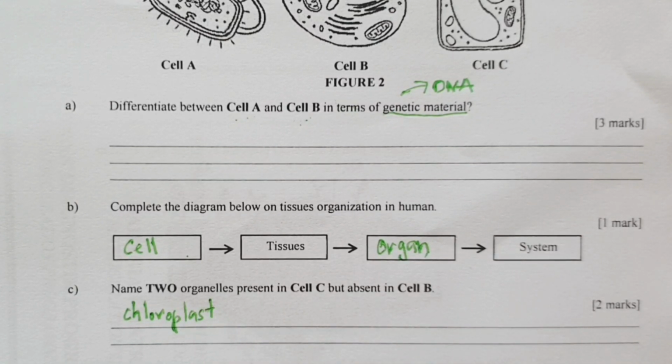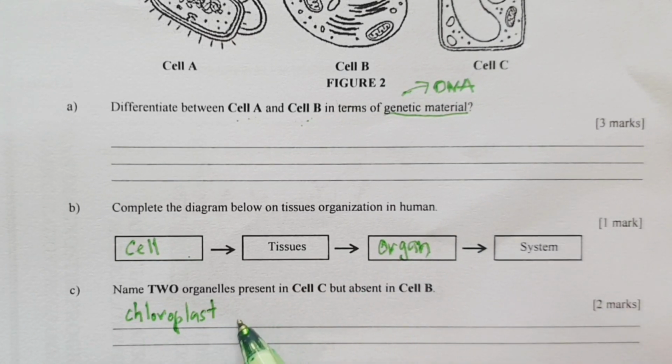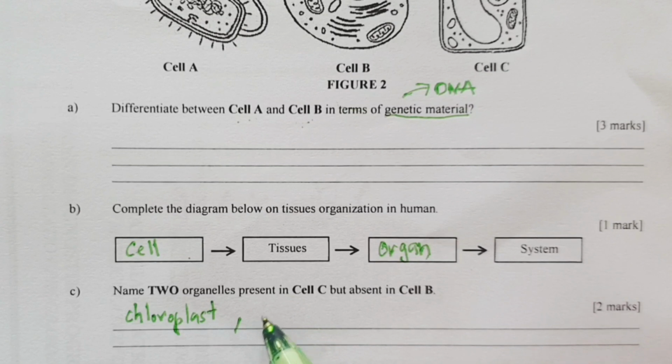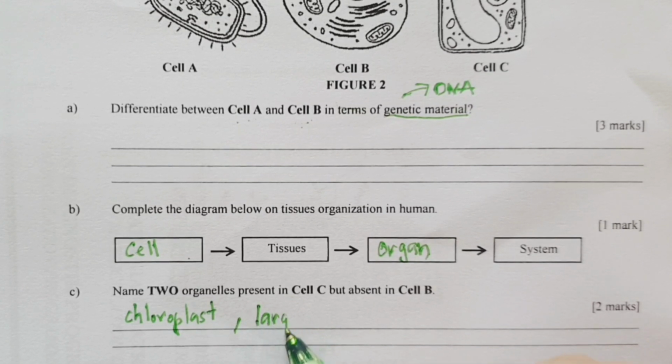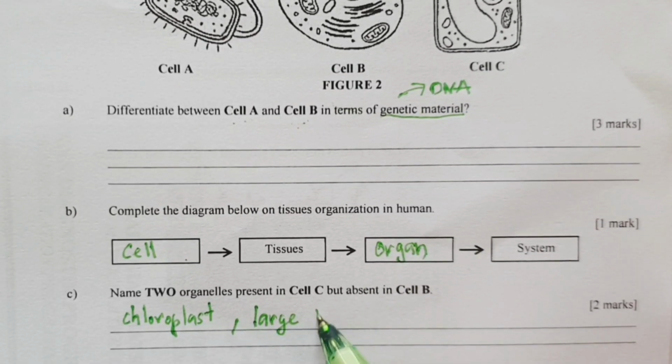Again, remember, salah spelling tak ada markah sebab ini adalah specific ataupun scientific term. Tak boleh salah spelling. So first answer. Second answer adalah large vacuole.